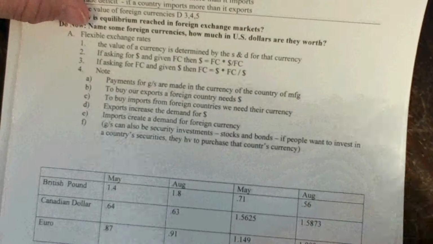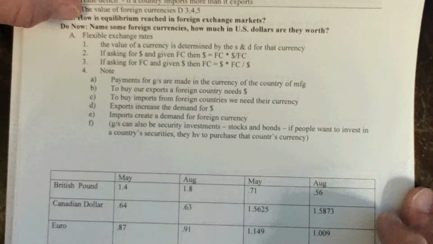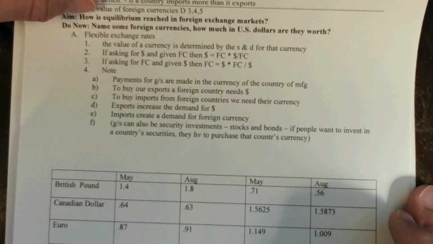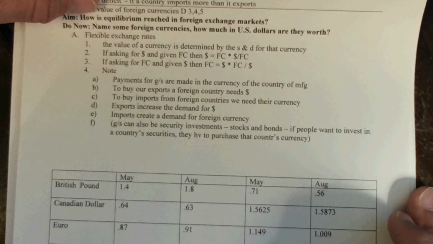Every country around the world gets to pick its own currency. It has a name, and all have separate values. They all have separate values because those values are determined by supply and demand, which will be determined by either their trade surplus or trade deficit, the supply or demand for the currency.